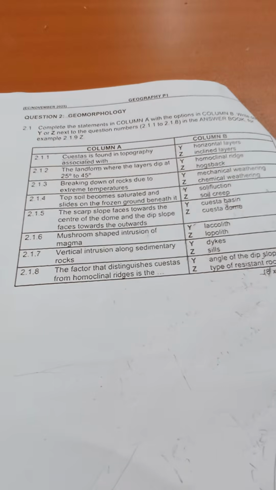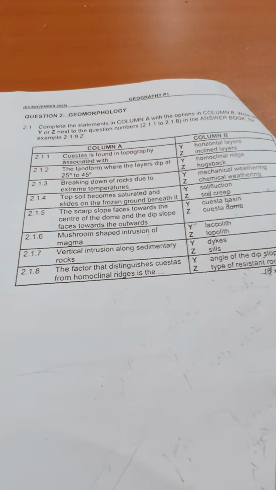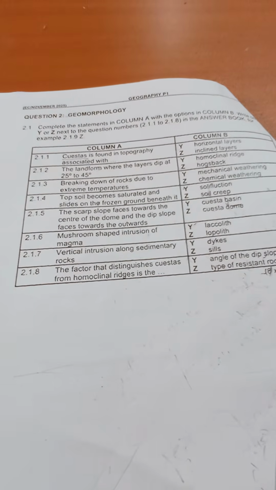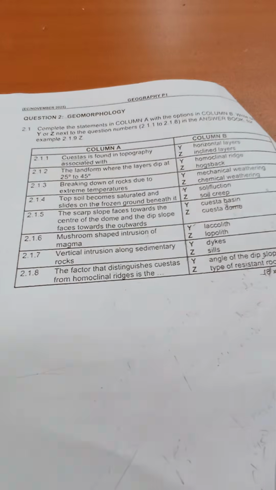We are moving on to geomorphology now on the 2025 paper, Geomorphology. What is it that we have here? Complete the statement in column A with the options in column B. Write only Y and Z next to the question numbers 2.1.1 to 2.1.8 on the answer book, for example, 2.1.9Z. So what do we have?